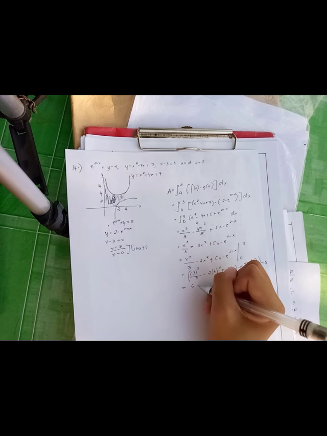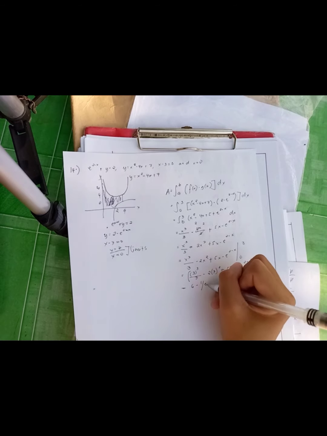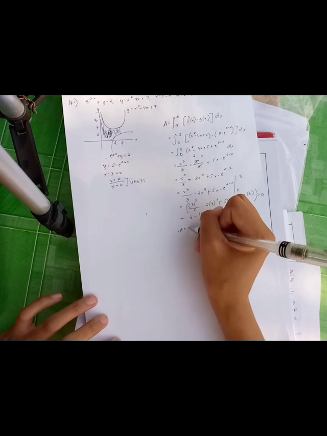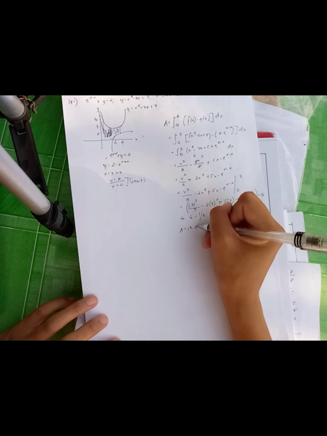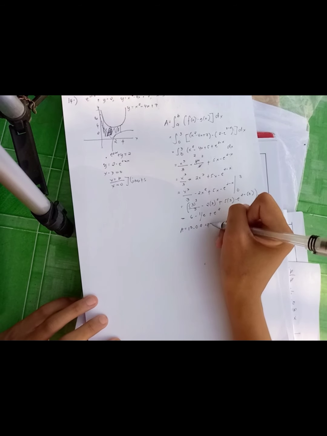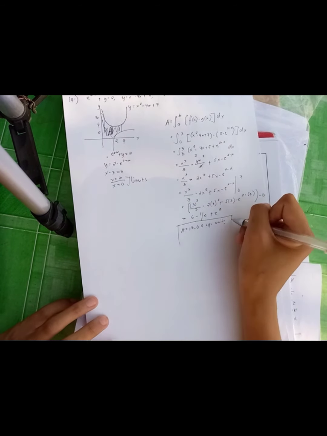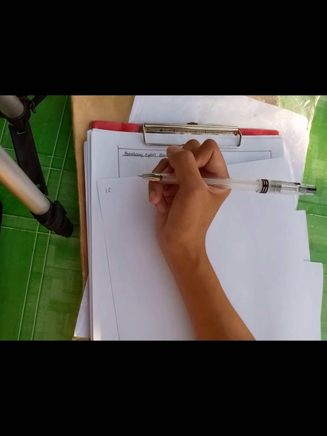So, magiging 6 minus 1 over e plus e squared. So, the area is equal to 13.02 square units. So, this will be the final answer.